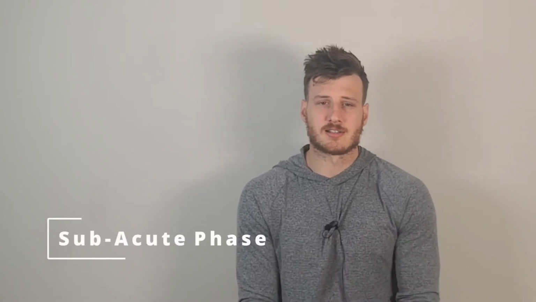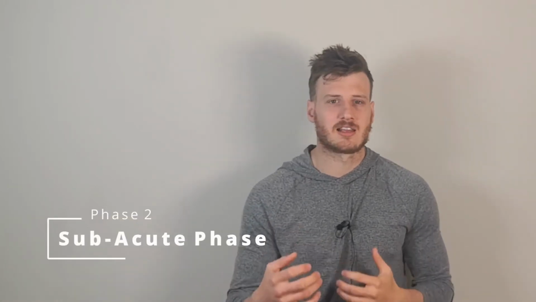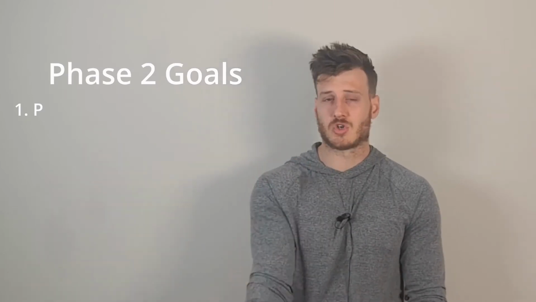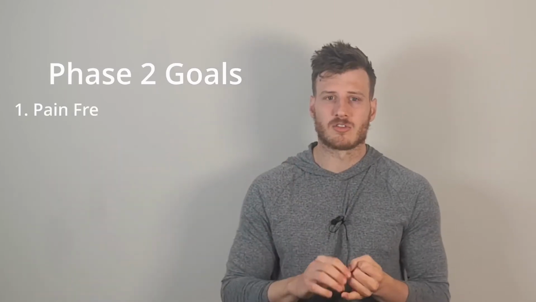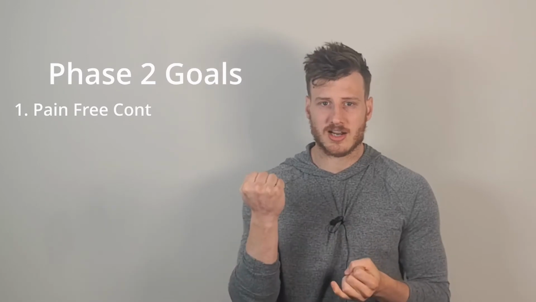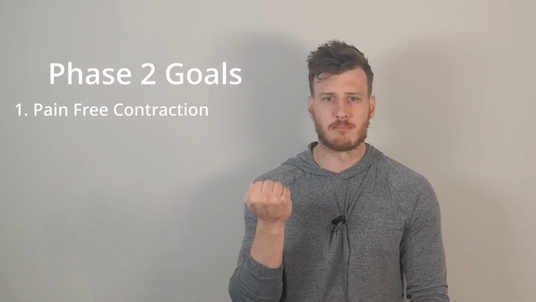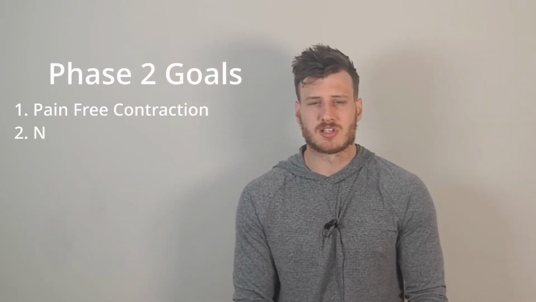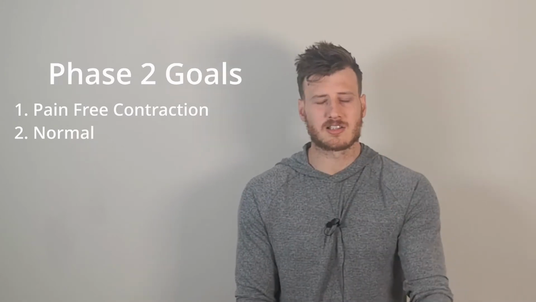The second phase is the subacute phase. So this is when we start getting moving properly. In this phase, we're really just trying to get a pain-free contraction. We're trying to contract that muscle, and we want this pain to go away on contraction, just like a moderate level of resistance.